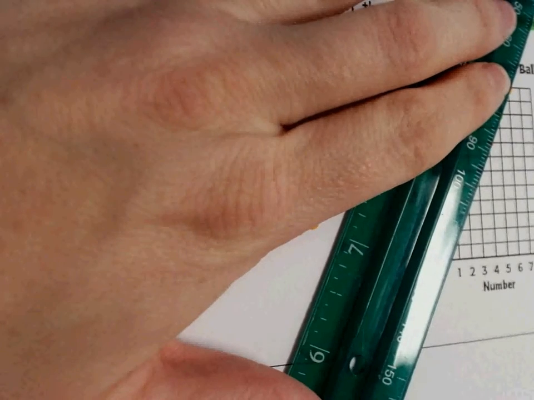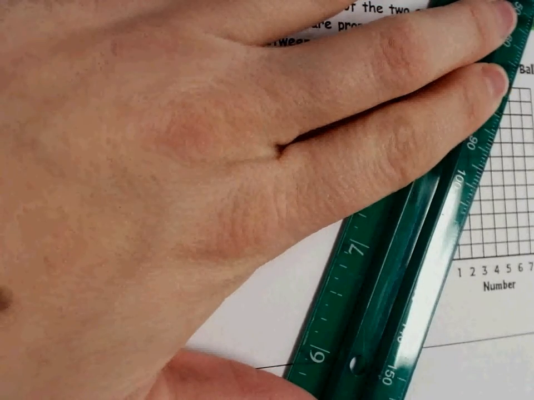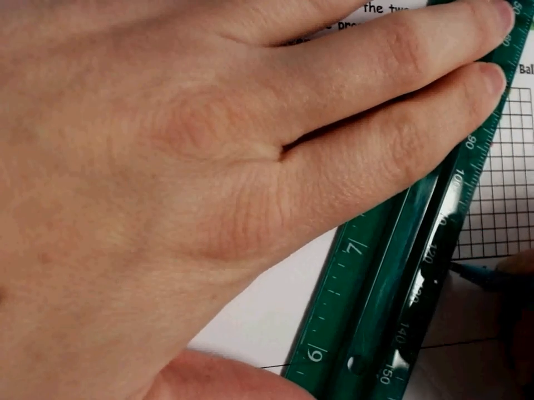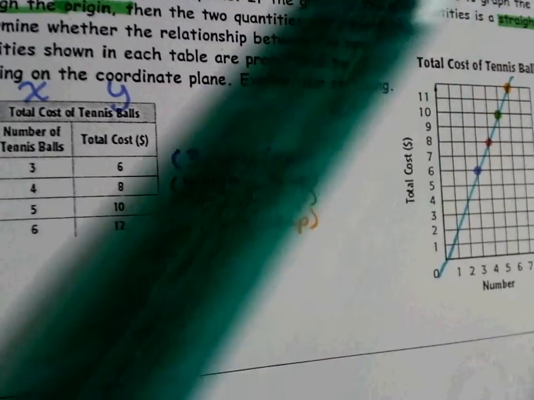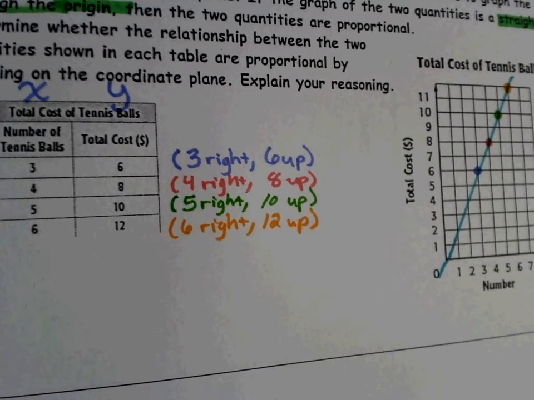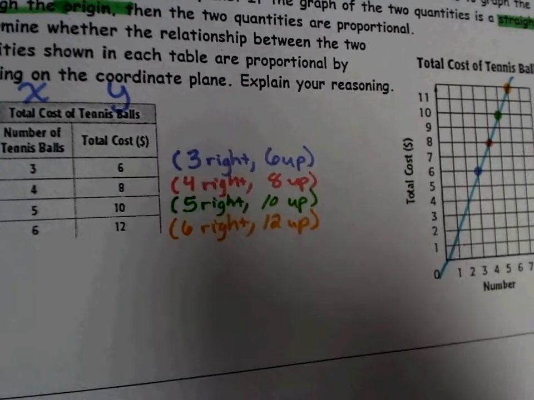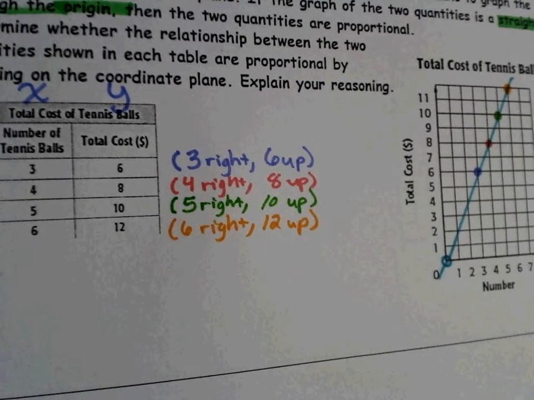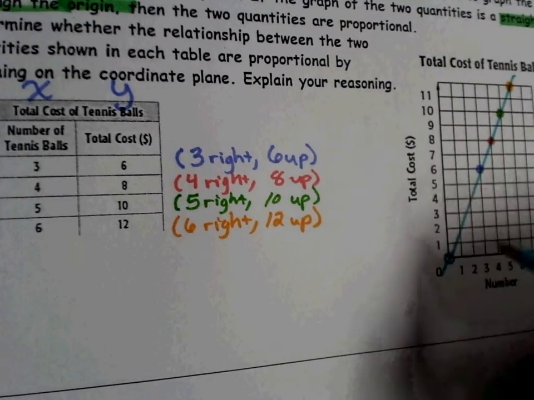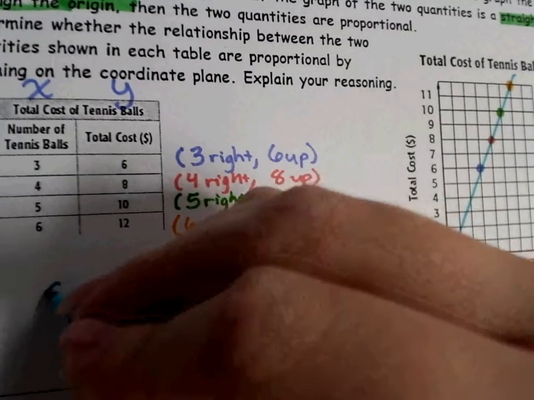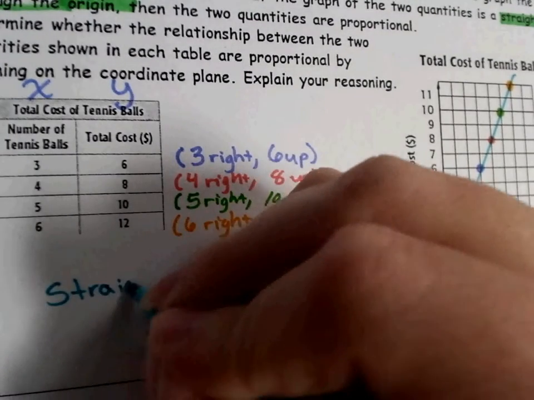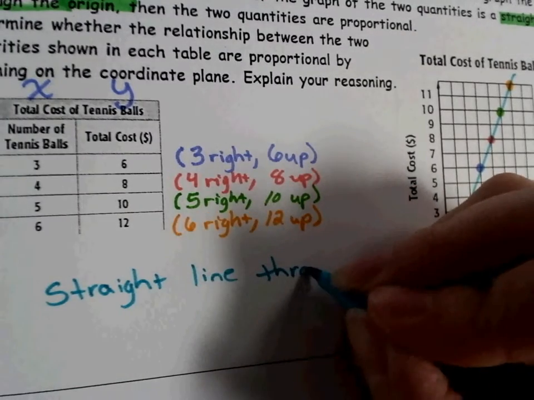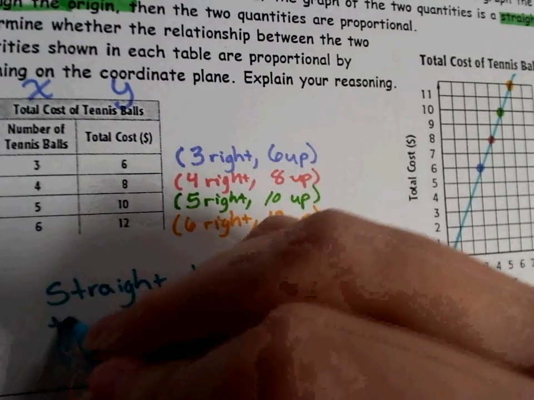It'll still work. You just use it as a straight edge. Okay? So when I connect it, I'm going to connect those dots and graph them. And I'm going to extend it all the way down because I want to see if it will connect to the origin. Does it connect to the origin? Yes. It does connect to the origin. Is it a straight line? Yes. They all connect together. So it is a straight line, and it does pass through the origin.